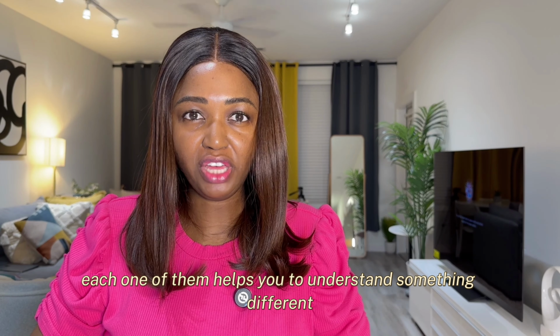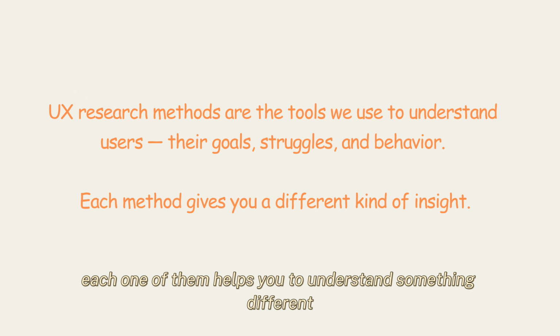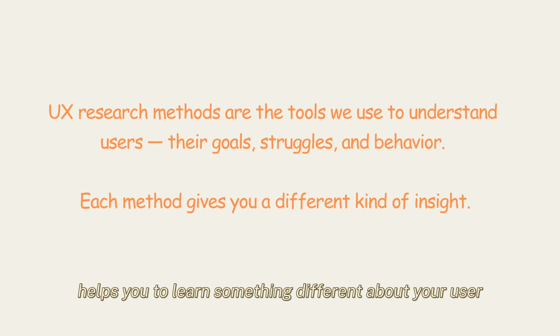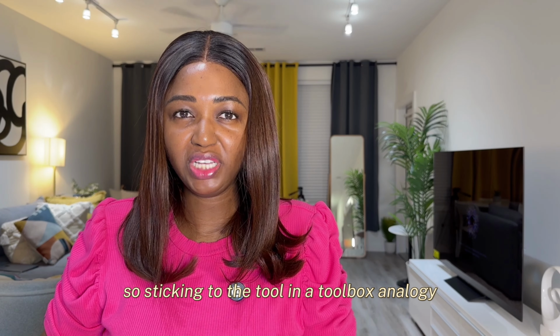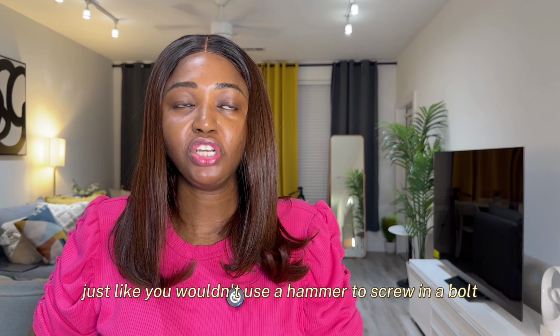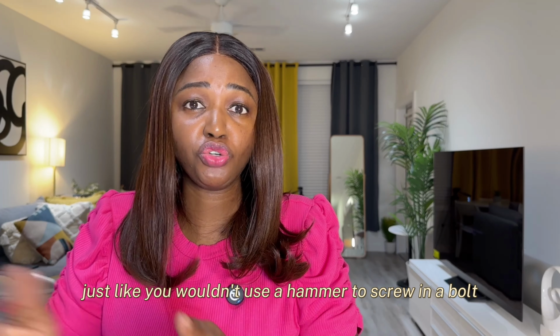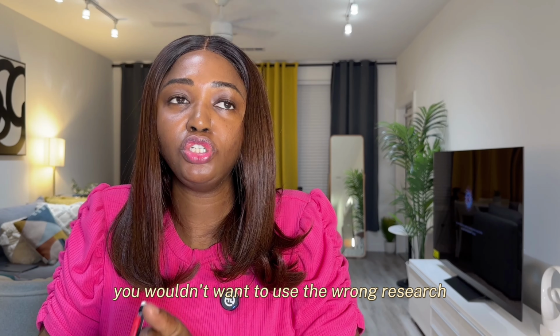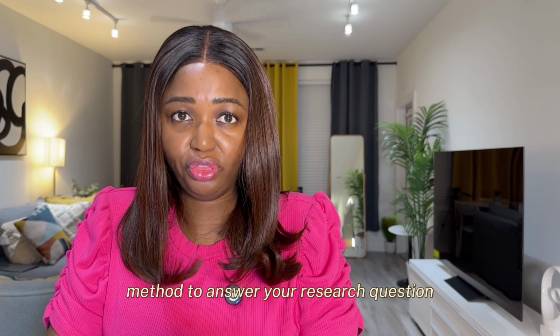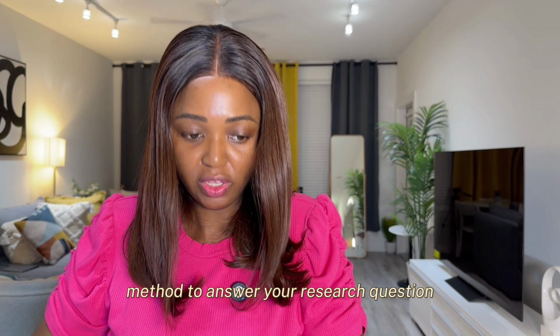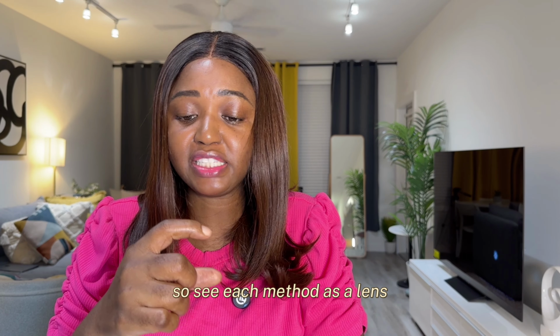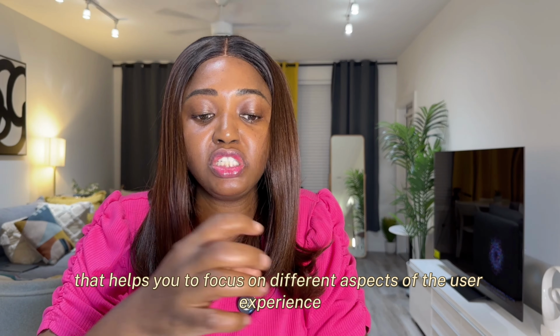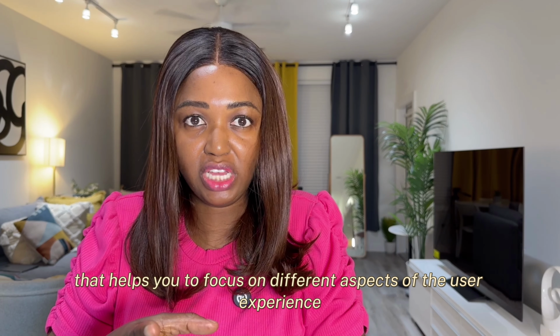Each one of them helps you learn something different about your user. Sticking to the toolbox analogy, just like you wouldn't use a hammer to screw in a bolt, you wouldn't want to use the wrong research method to answer your research question. So see each method as a lens that helps you focus on different aspects of the user experience.